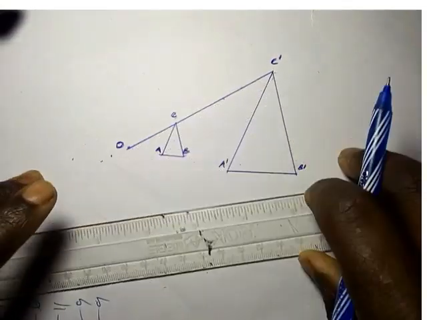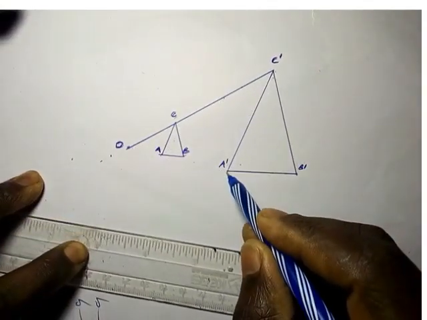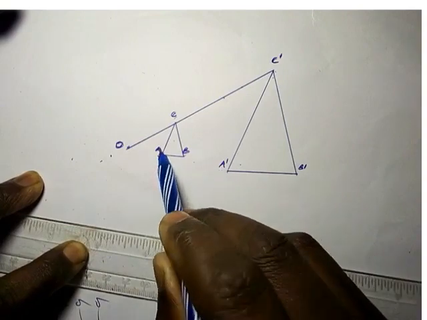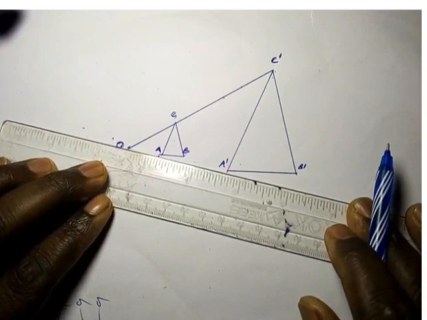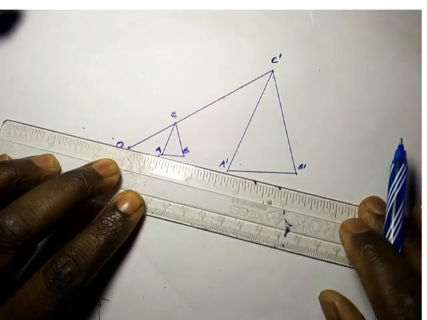Yes, do the same, join A' and A. Join these two lines.